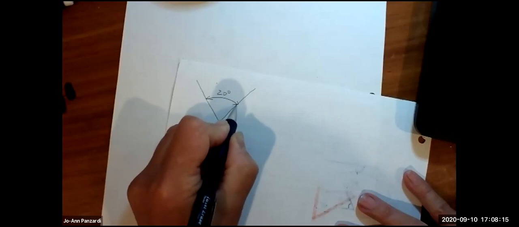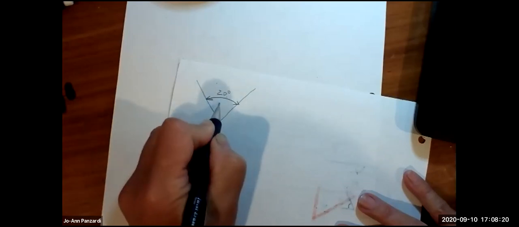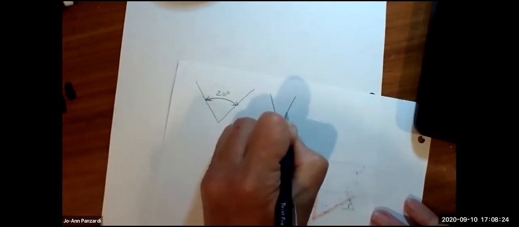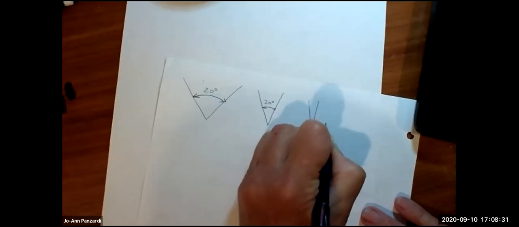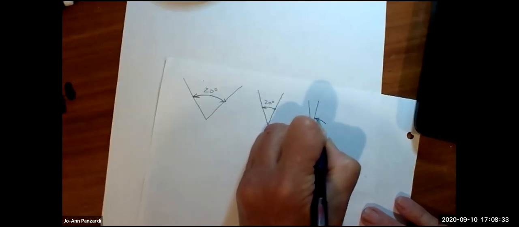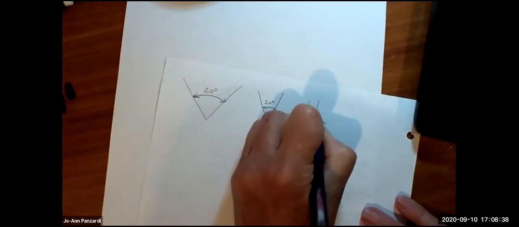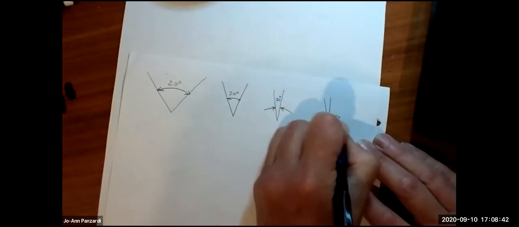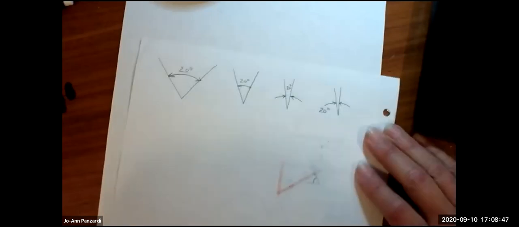I could put the dimension line, the arrows and the number inside. But as this gets smaller, I could still put the 20 degrees, but when it gets really small, I can no longer put the dimension line and the arrows, and maybe I could just fit the number in here. Or if it gets really tiny, I have to put the 20 degrees outside.